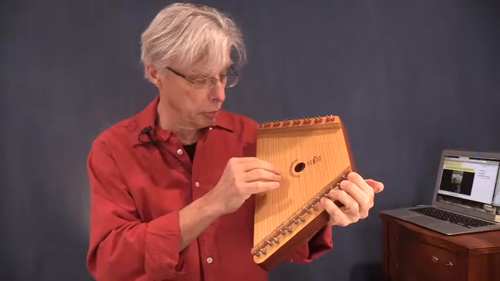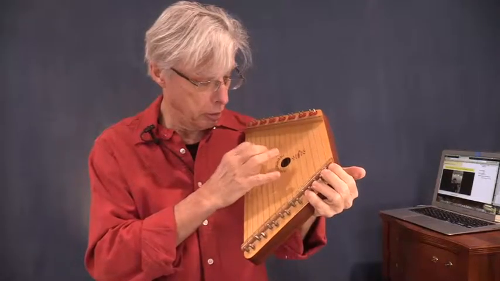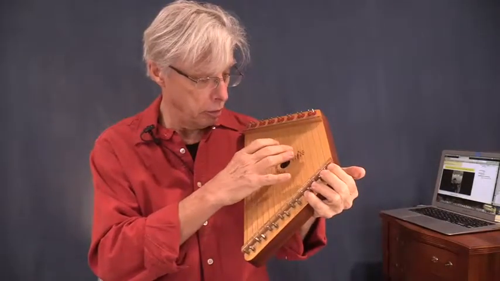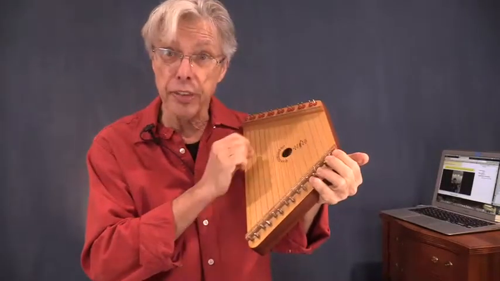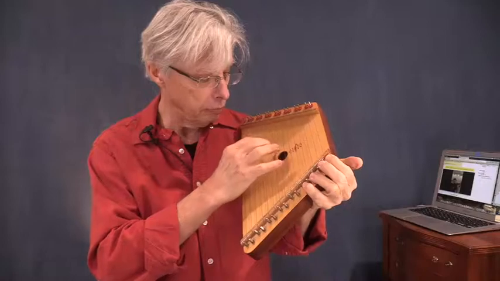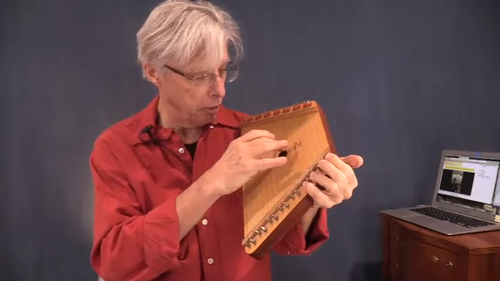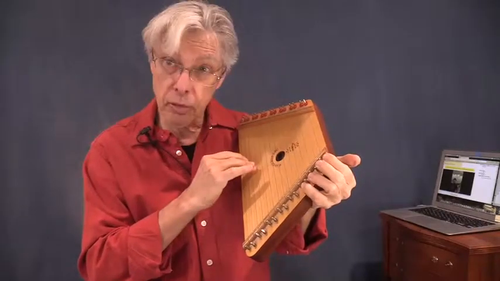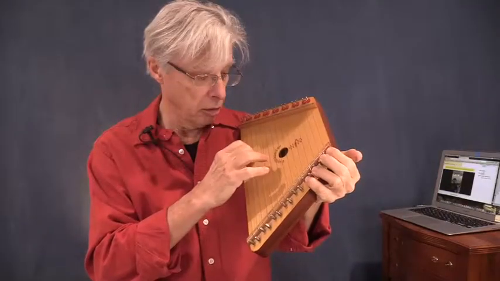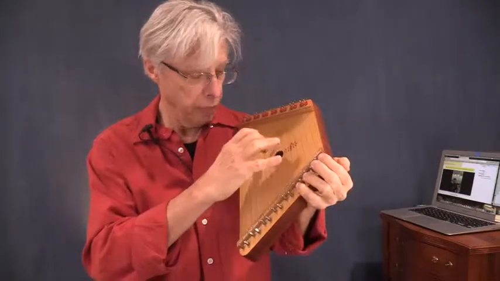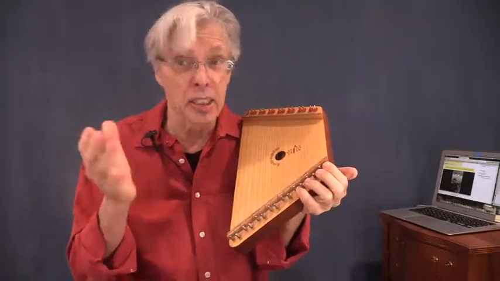If you wanted to, say, have a minor type scale, you'd have to start on the 3rd string up. Right, so that's how you got your different harmonic environments.